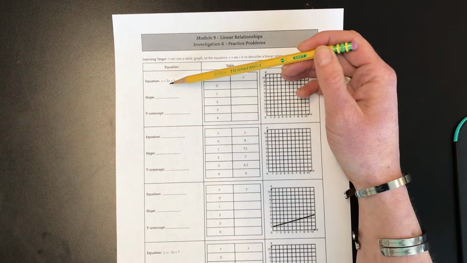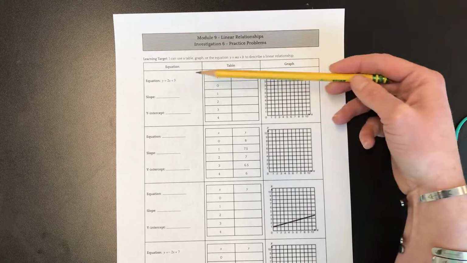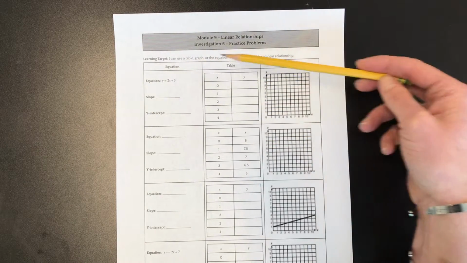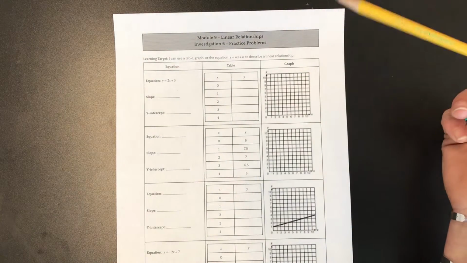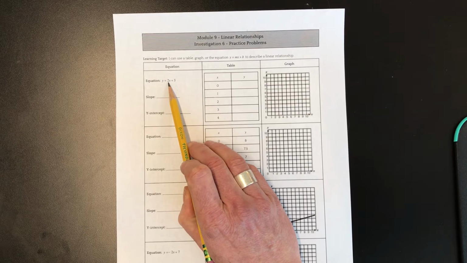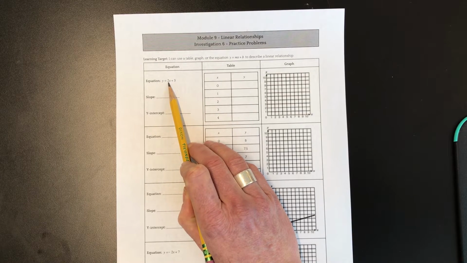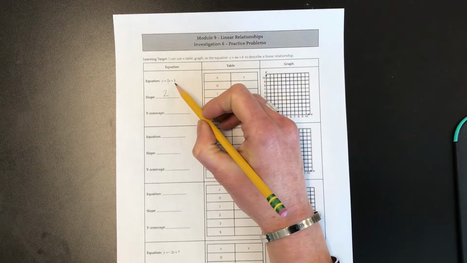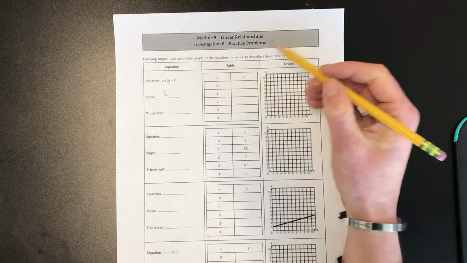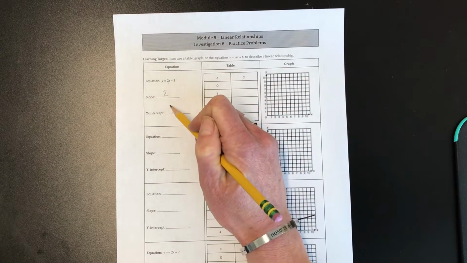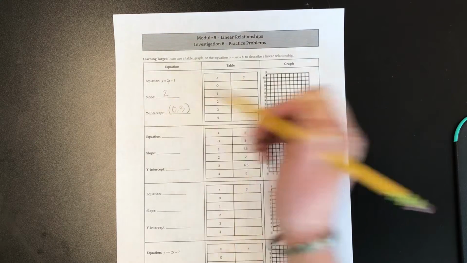So we'll start with this one up here. And this is the only one I'm going to work through. But again, your goal is to be able to connect all of these big ideas, equations, tables, and graphs to describe the same linear relationship. So because this mx plus b format is so fantastic, we know that the coefficient, or the number that is in front of the x, is the slope. And so my slope there is simply going to be 2. We know that this b, if I connect it over here, is my y-intercept. And so my y-intercept would be right there at 0, 3.